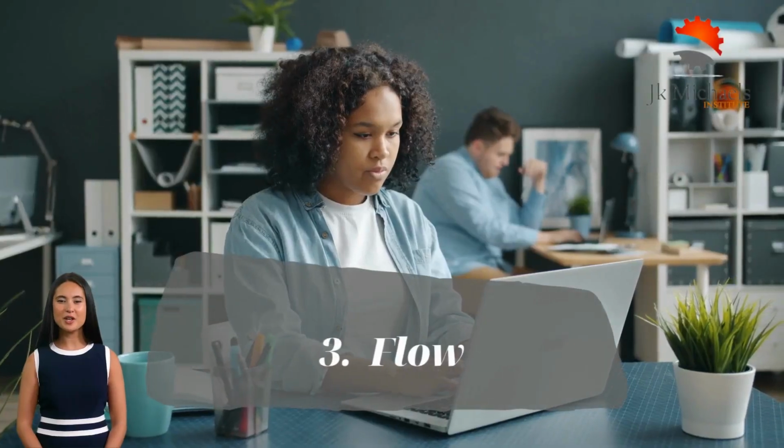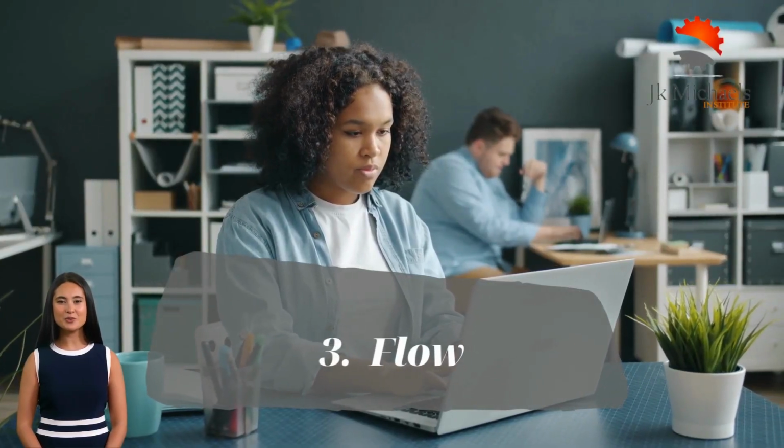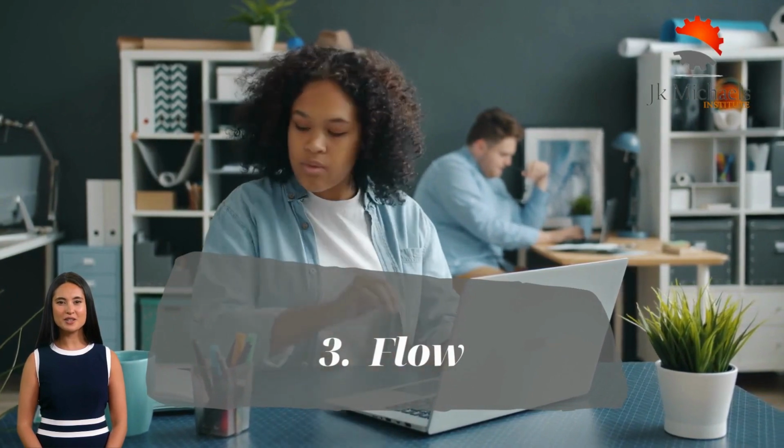3. Flow. Lean promotes a continuous flow of work, reducing bottlenecks and delays.